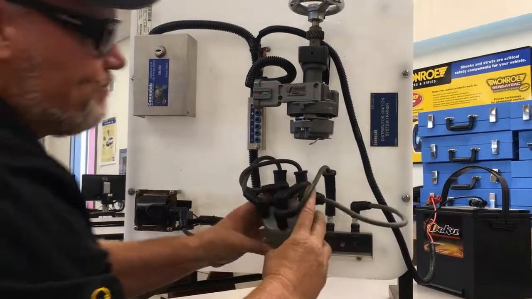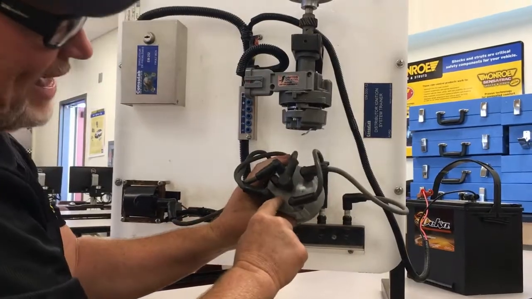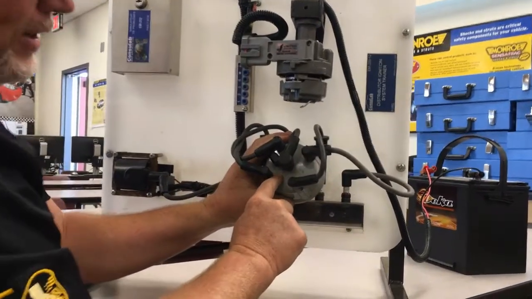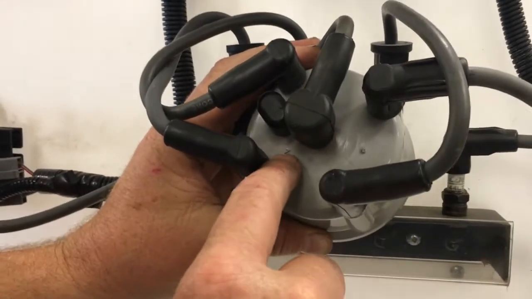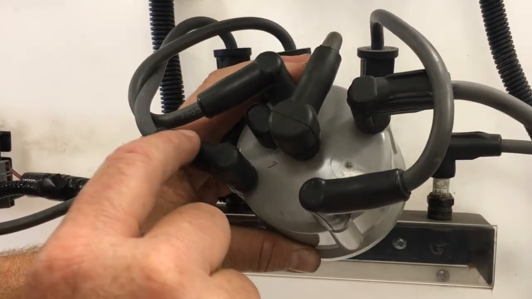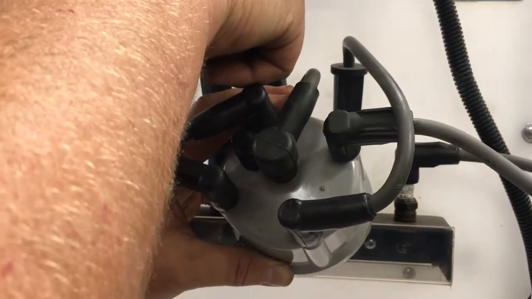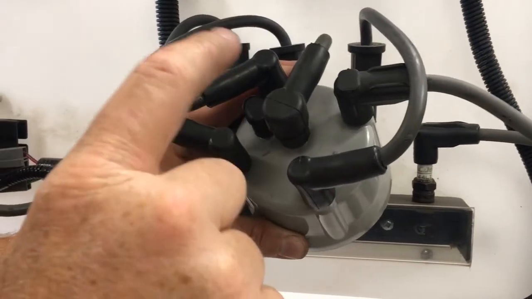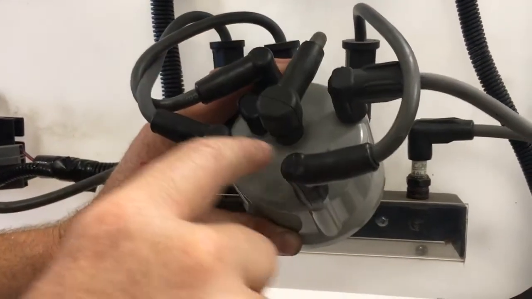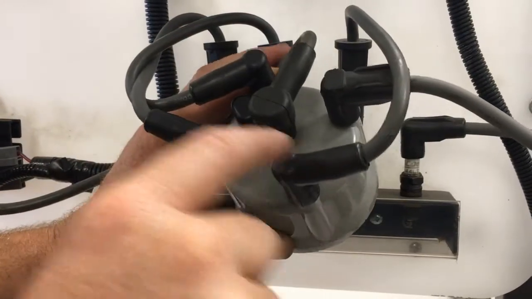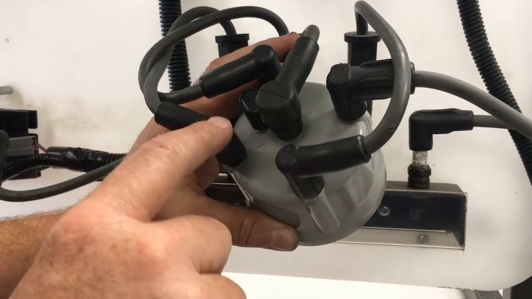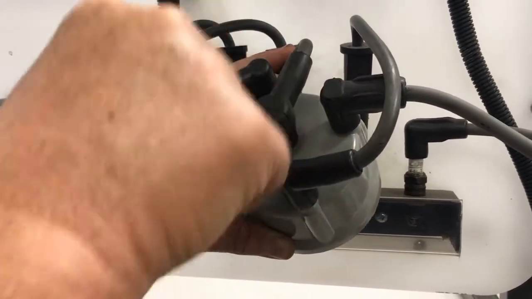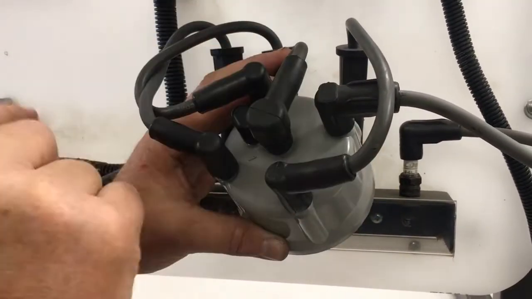But here's the thing. Most distributor caps will have a number on them, and that number will always be the number 1. This is telling you this spark plug tower goes to cylinder number 1. Most 4 cylinders will be 1, 3, 4, 2. Then from here, you route your wires. But the problem is, you don't know if the rotor is spinning clockwise or counterclockwise inside.